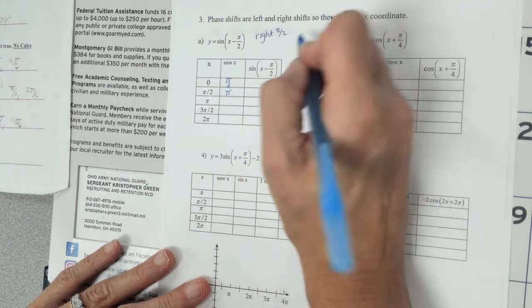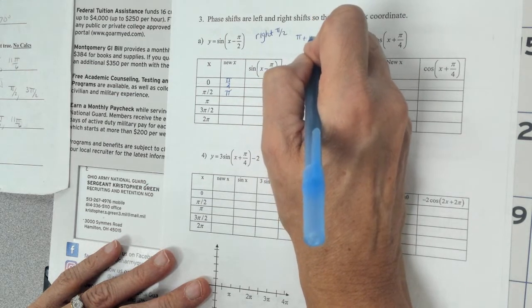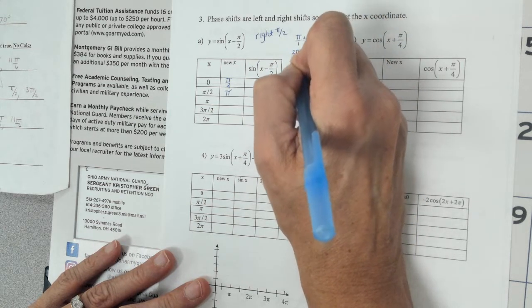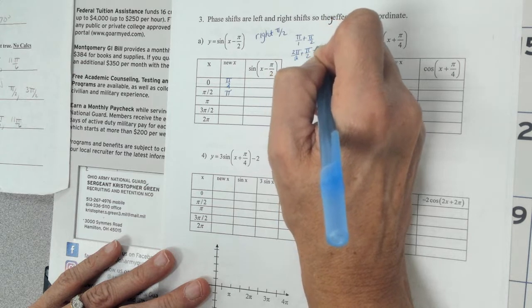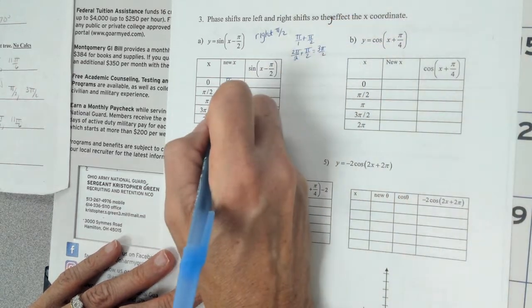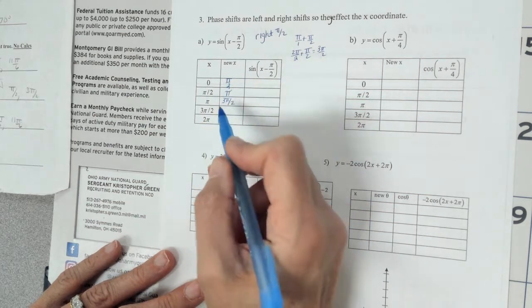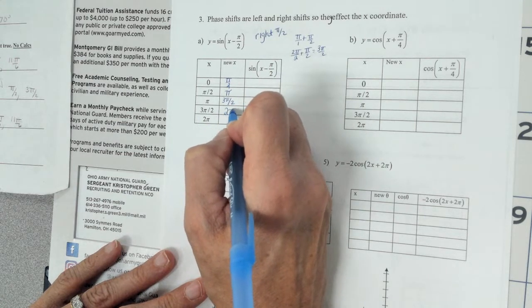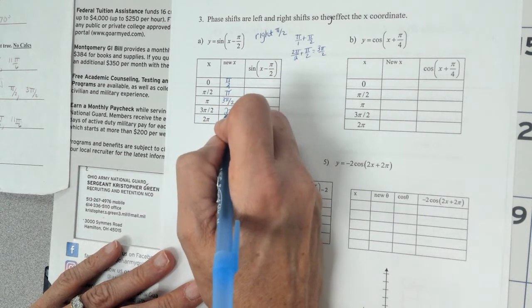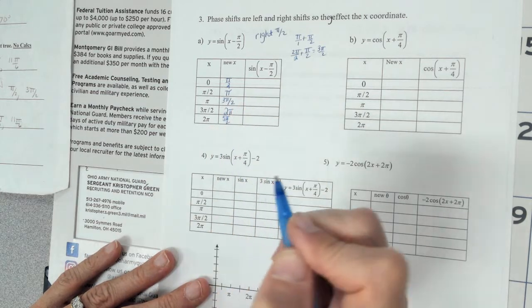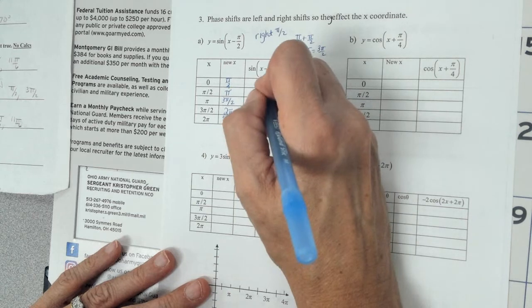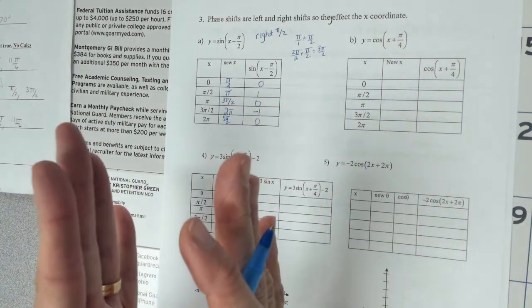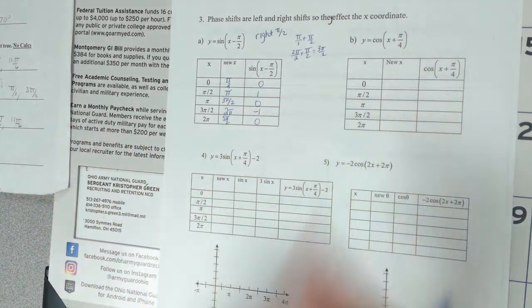Pi plus pi over 2, so if I'm doing pi plus pi over 2, I need a common denominator. So this is over 1, so this becomes 2 pi over 2 plus pi over 2, which is 3 pi over 2. 3 pi over 2 plus pi over 2 is 4 pi over 2, which is 2 pi. And then 2 pi plus pi over 2 will be 5 pi over 2. And then my normal sine numbers, so 0, 1, 0, negative 1, 0. So all this did was take my normal x values and shift them right pi over 2.